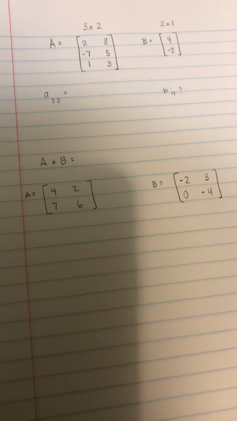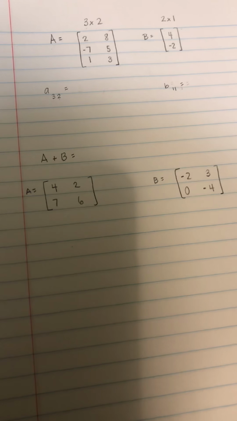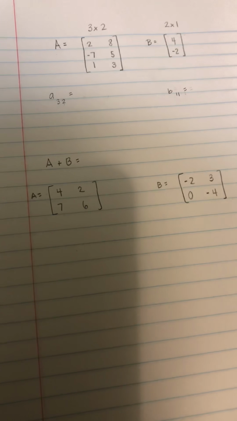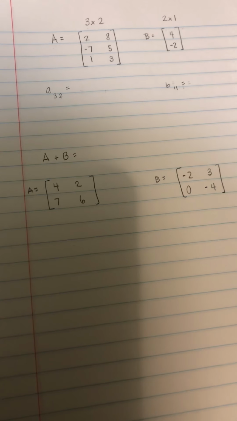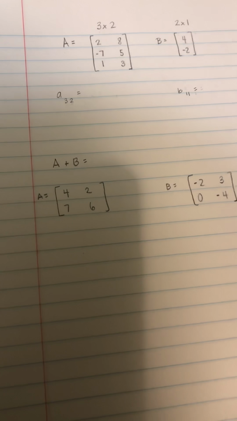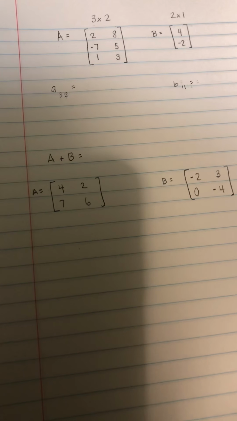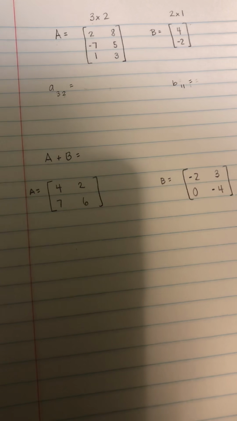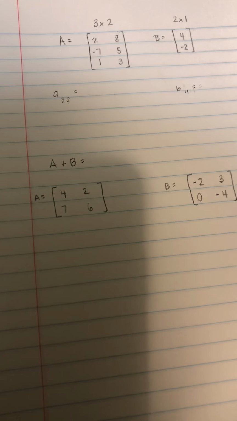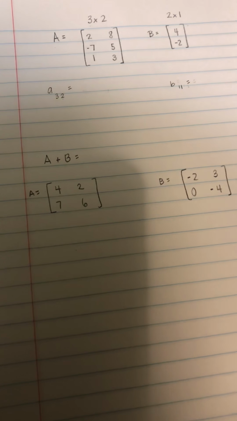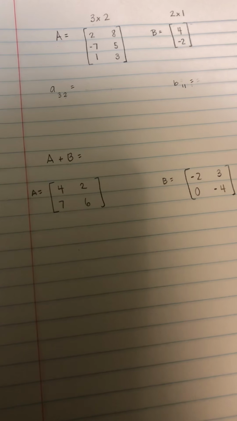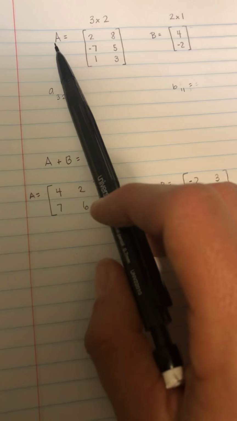So I wanted to give you some brief notes over matrix operations so that you're able to complete that assignment on your own. A matrix is a great way to solve a system of equations, which we'll get into more when I get back to class. But today what you're looking at is operations, which is things like adding, subtracting, multiplying. So a few quick things.